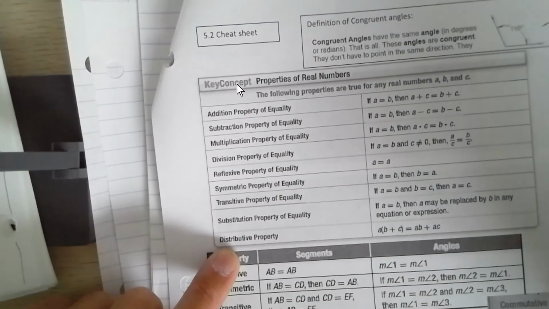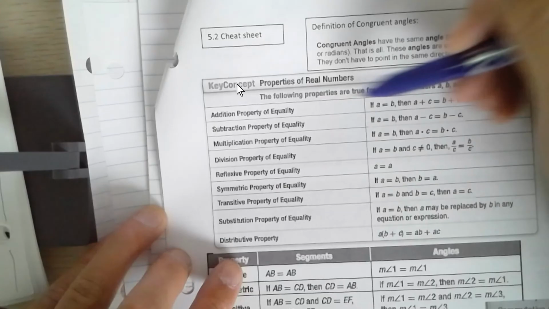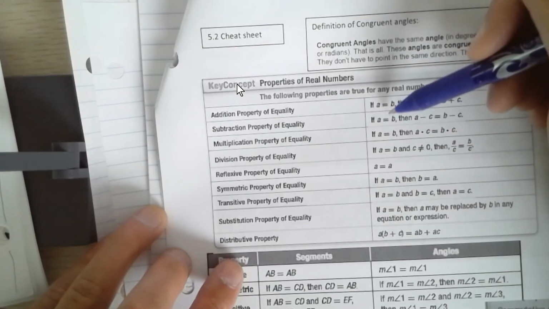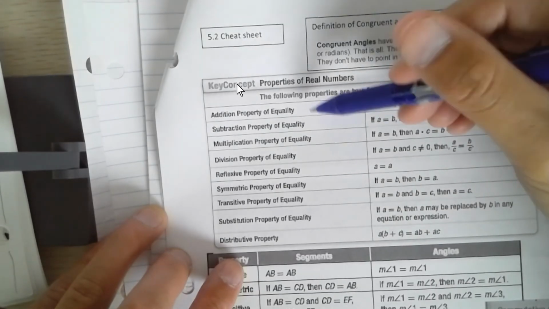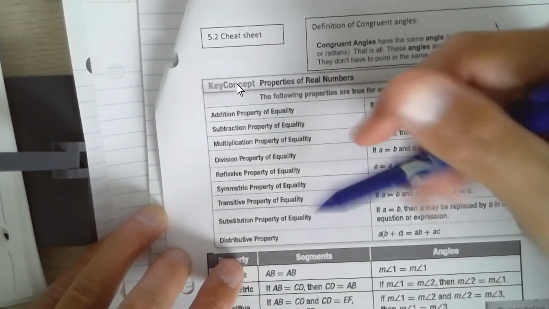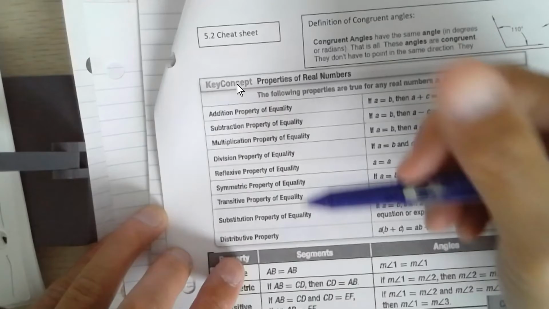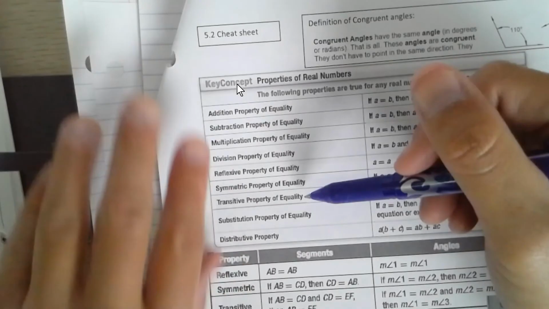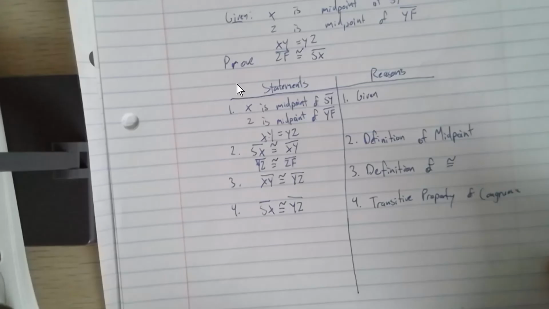These are all things that you've already done before. Just keep in mind that transitive property of equality is of equality, and we are dealing with congruence, so we do have to say that this is specifically the transitive property of congruence, which does exist. It's the same thing, but it talks about congruence. If this is congruent to this and this is congruent to this, then this must mean that this is congruent to this.